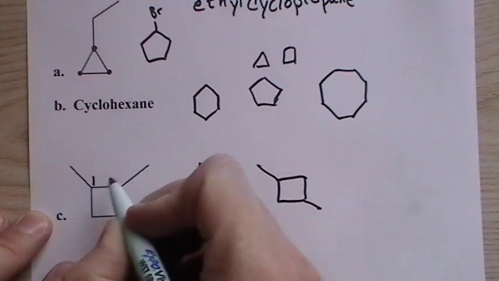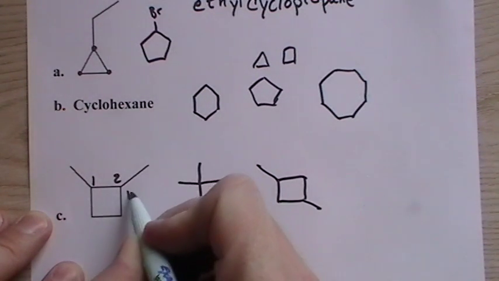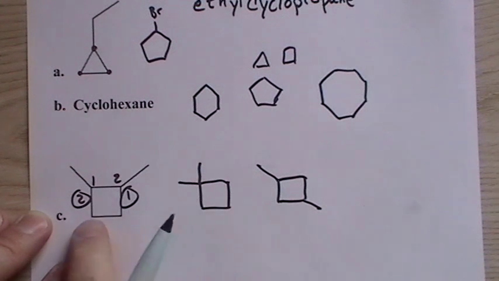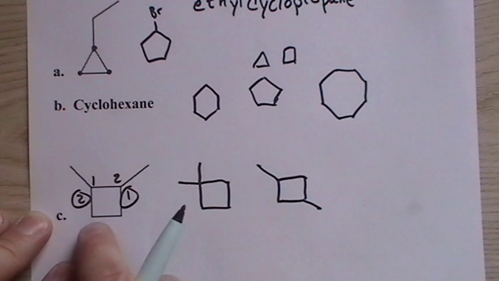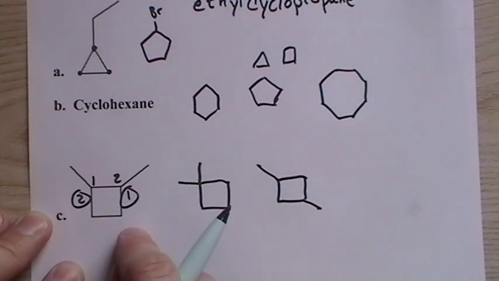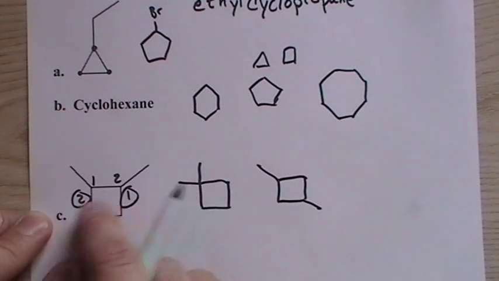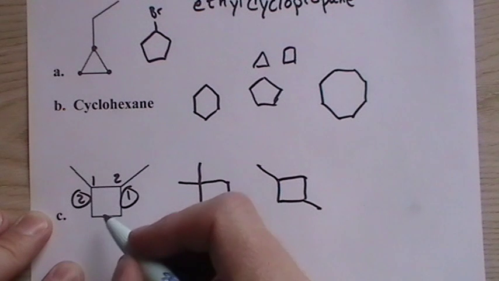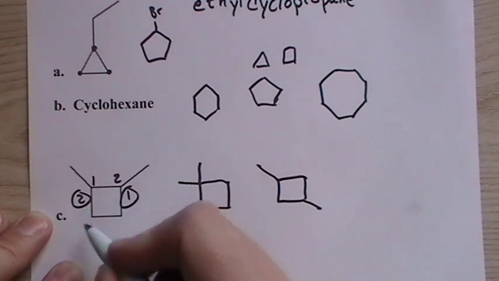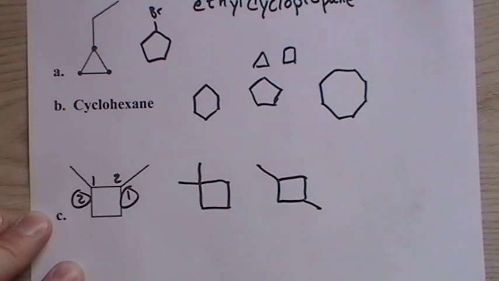So if we started numbering from here, this would be 1, 2. If we started numbering from this side, it'd be 1, 2. We certainly wouldn't start numbering from a carbon that doesn't have a substituent. So a 1 will always be found at a carbon that has a substituent. So you can forget about all the rest of the numberings, because here we could start 1 at any point and go in either direction. So there's actually 8 possibilities, but you can immediately get rid of 4 of them, because we wouldn't start at either of these.